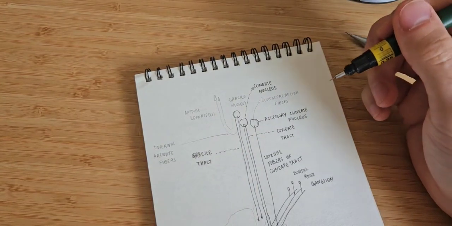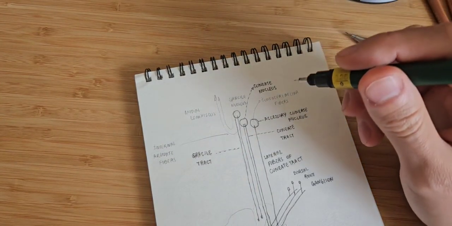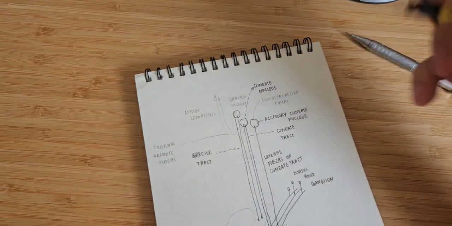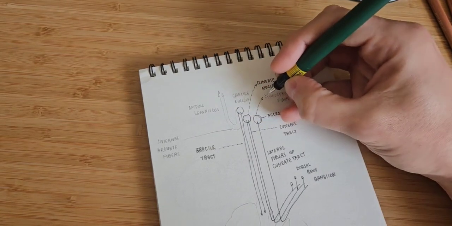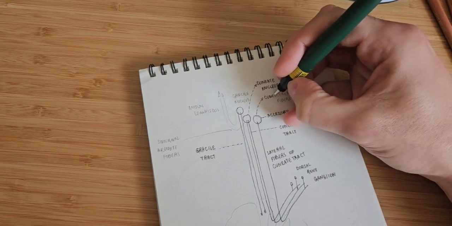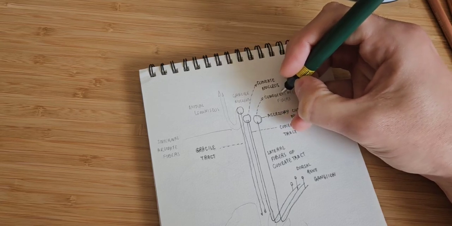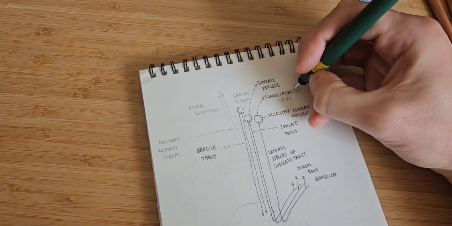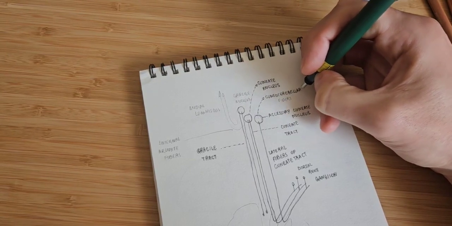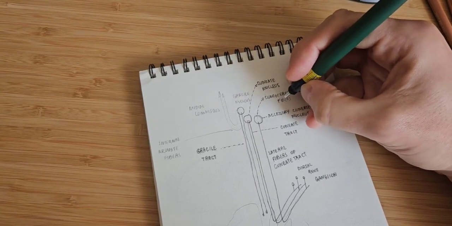And what else? We have the cuneocerebellar fibers.